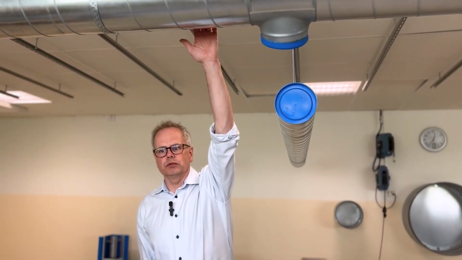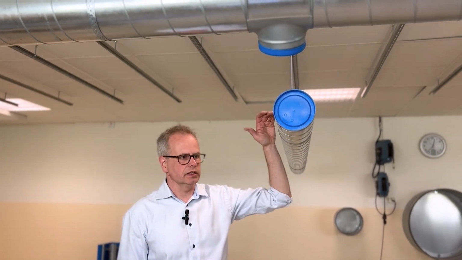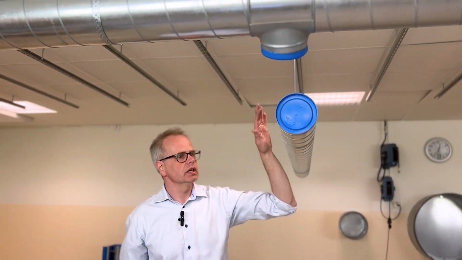My name is Lars-Åke Mattsson. I'm going to show you a little bit about the Vent Tools app and how to cut ducts in the situation where you have one duct in one elevation and one other duct in another elevation. You have a T-piece and a bend.